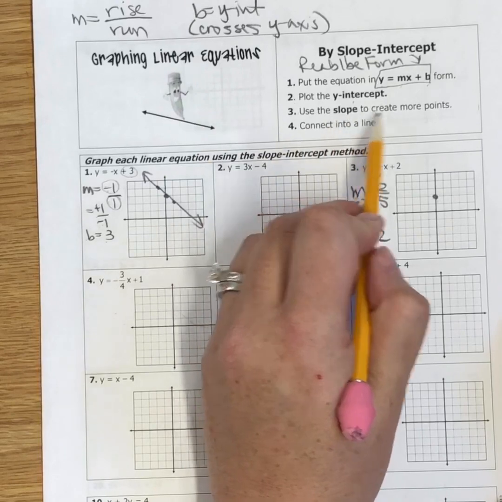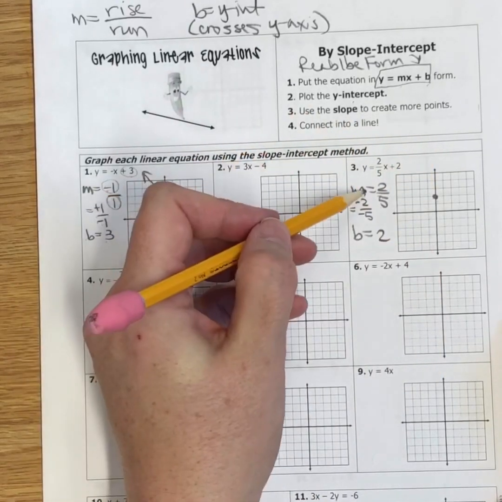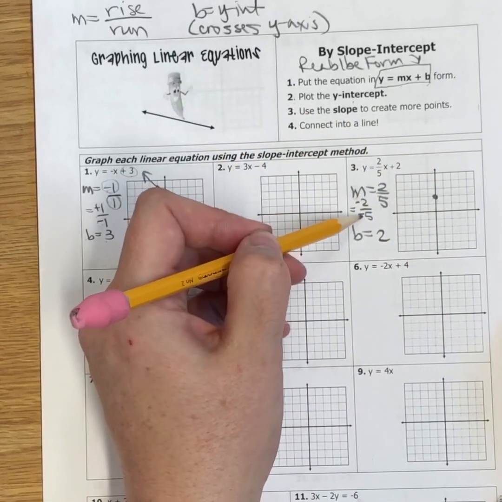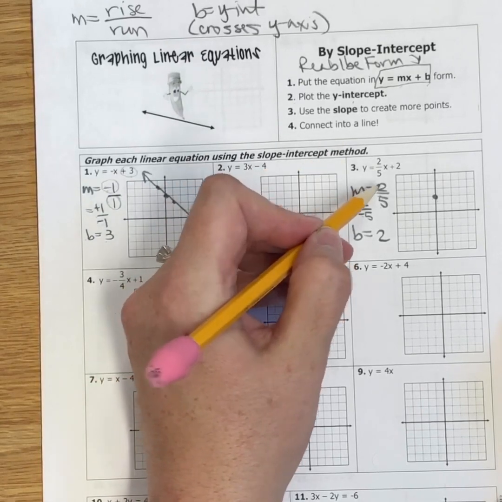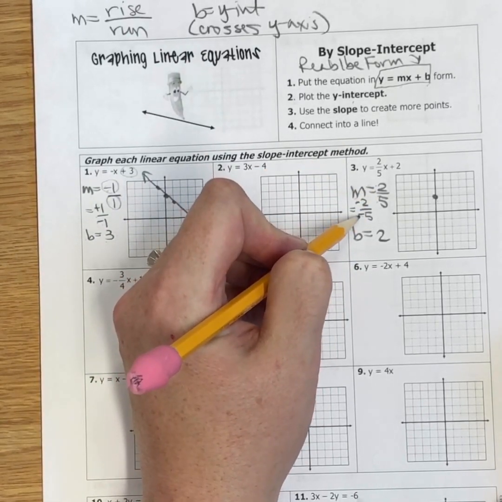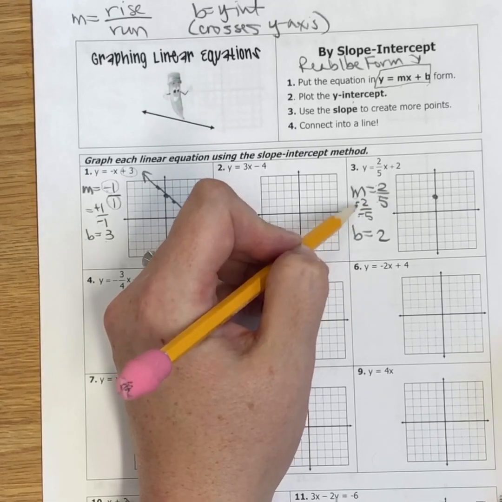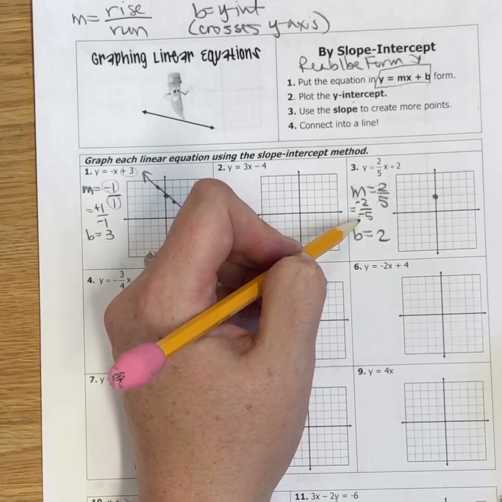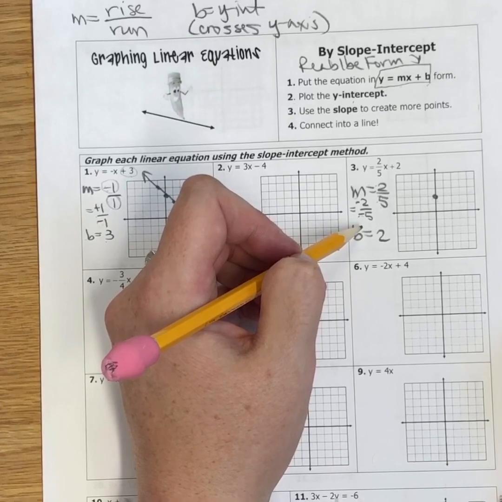Step 3 is you use the slope to create more points. So that's what we're doing. We're using our equivalent slopes. Okay? And we know a positive divided by positive is positive, and we know a negative divided by a negative is positive. So if we graph these in the correct rise over run directions, we'll have the points line up.